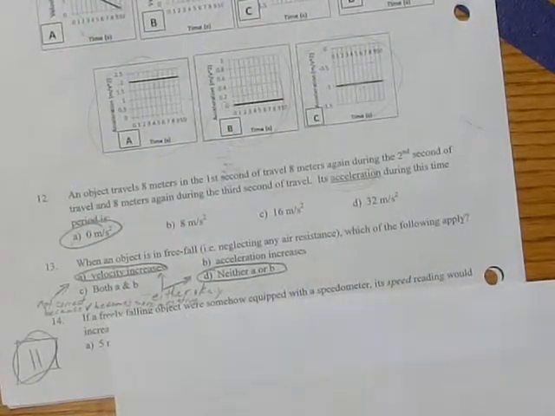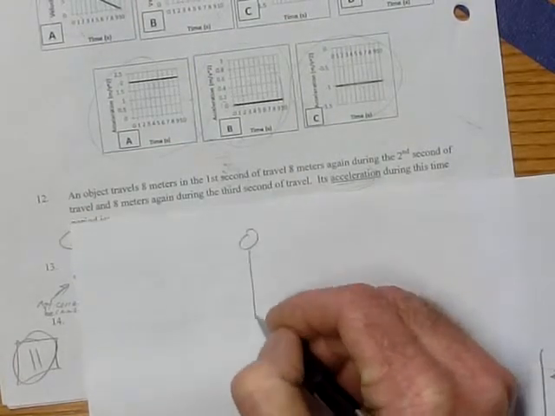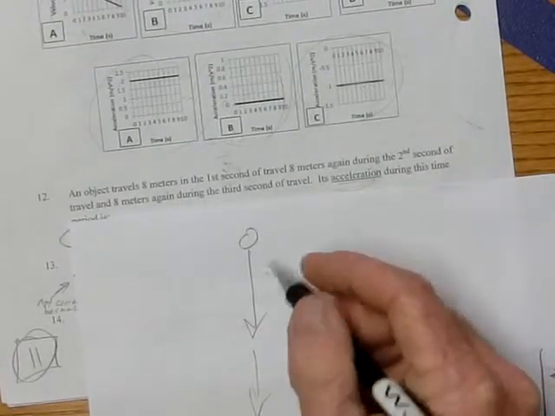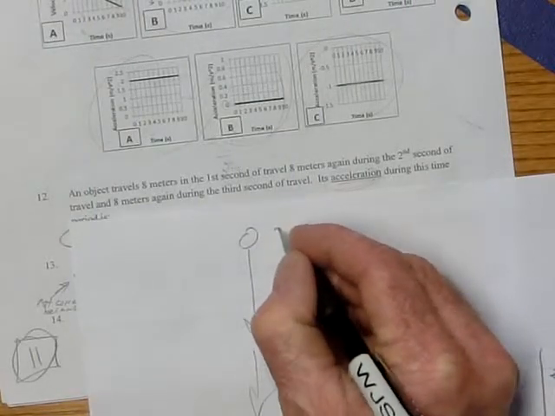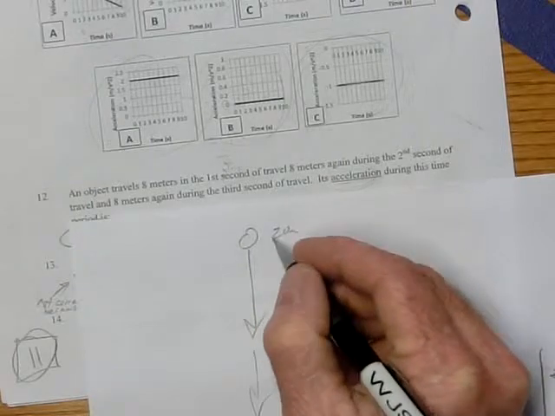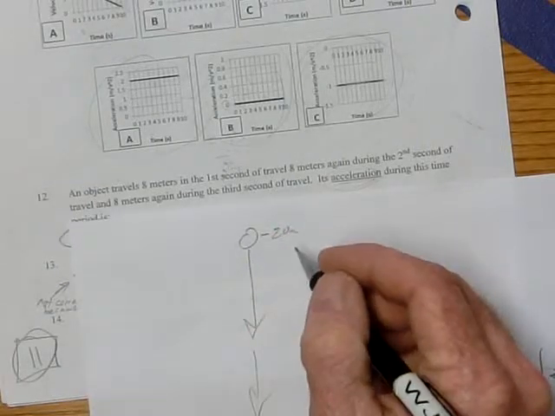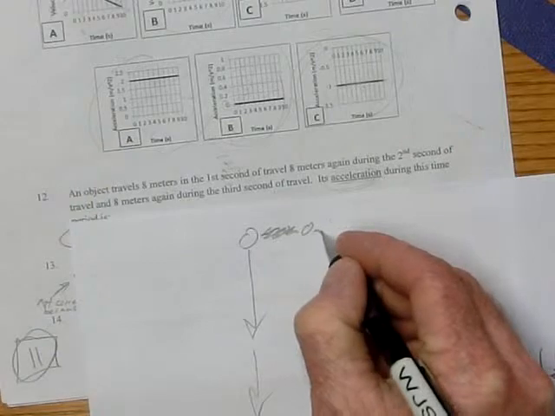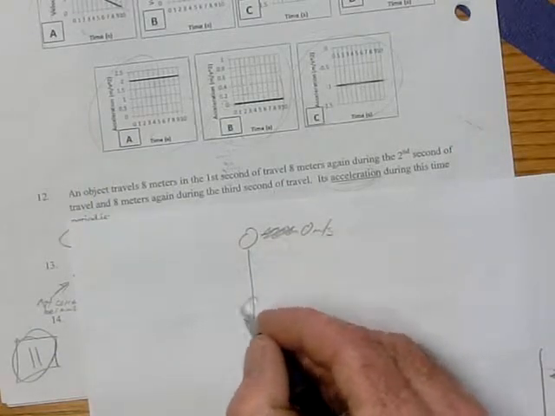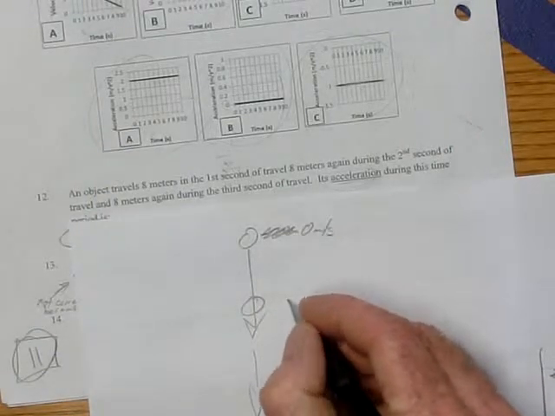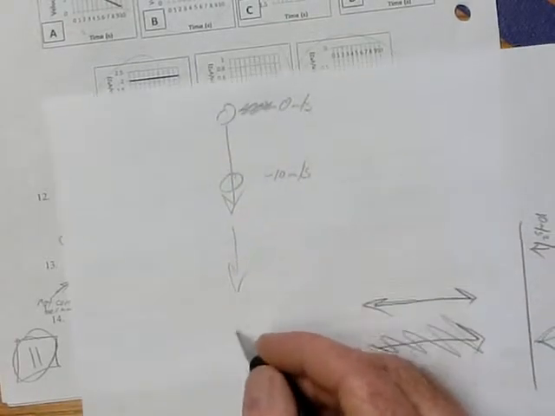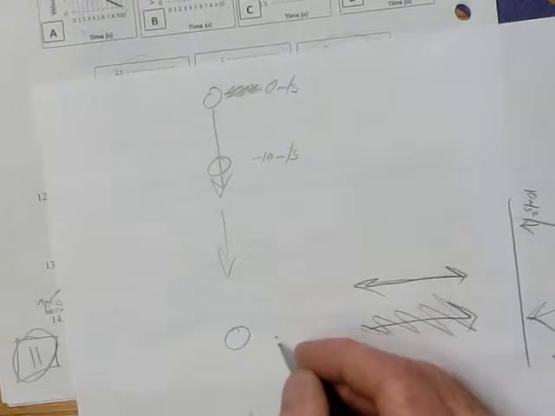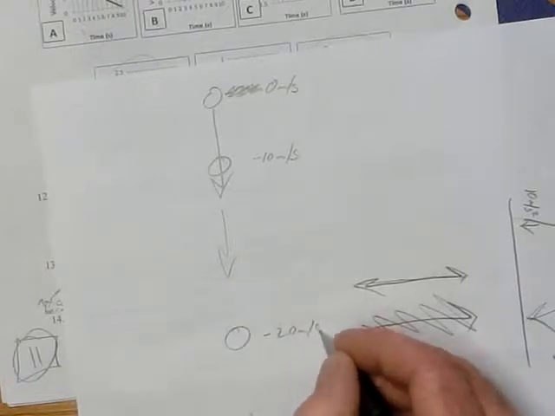So it says, when an object is in free fall, which of the following apply? Here's an object. It's falling down. And I'm just going to come up with a little scenario here. If the velocity is, well, let's make it 0 meters per second. After 1 second, it's going to be going -10 meters per second because it's going downward. And after 2 seconds, it's going to be going -20 meters per second.